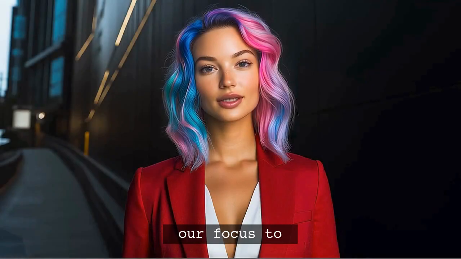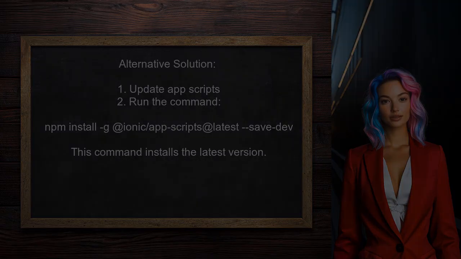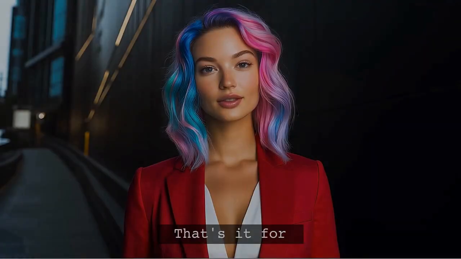Now, let's shift our focus to a different response. One user faced the same issue and found a solution by updating their app-scripts. They ran the command to install the latest version of @ionic/app-scripts, which resolved their problem. That's it for that response.